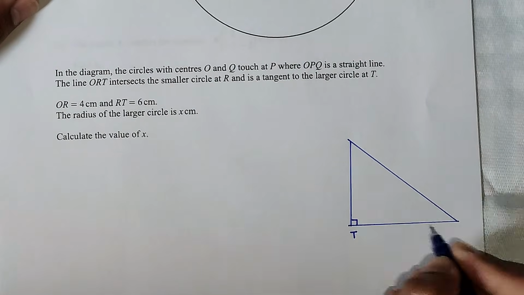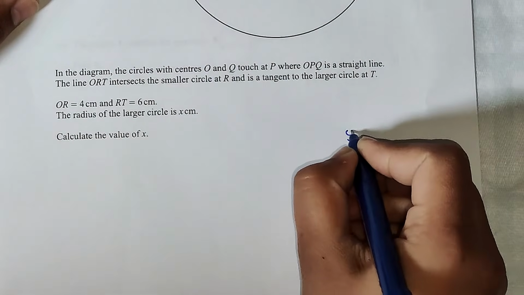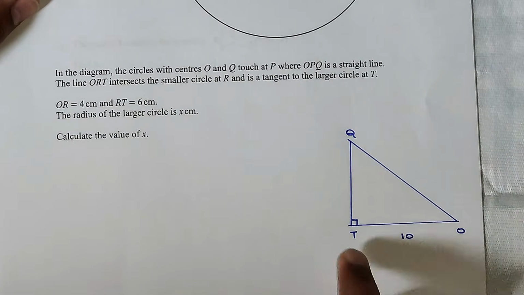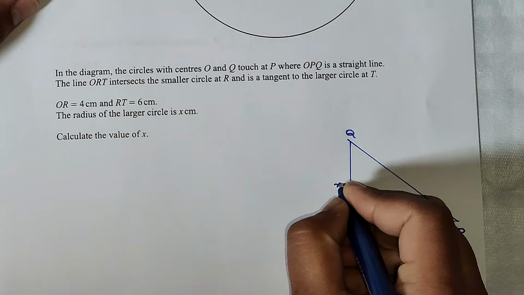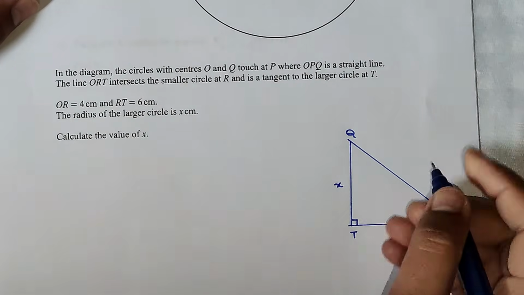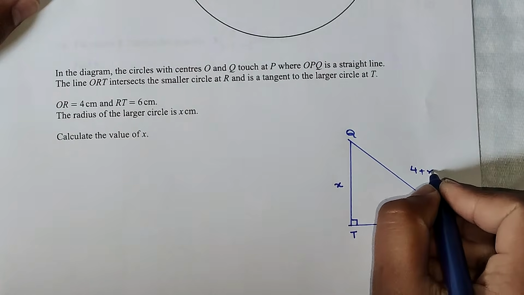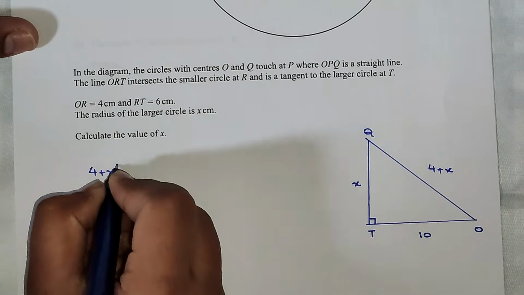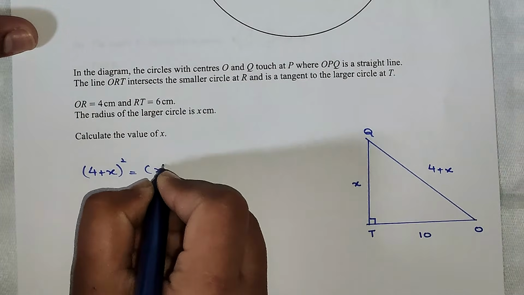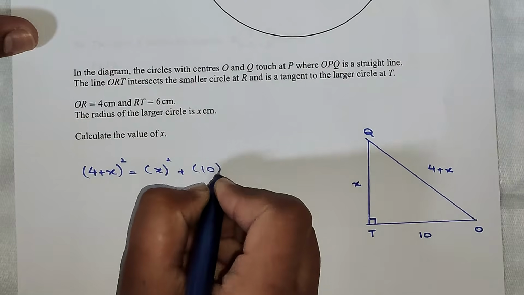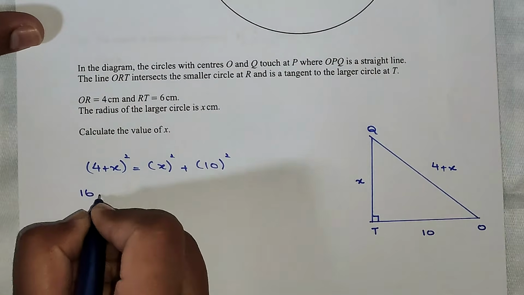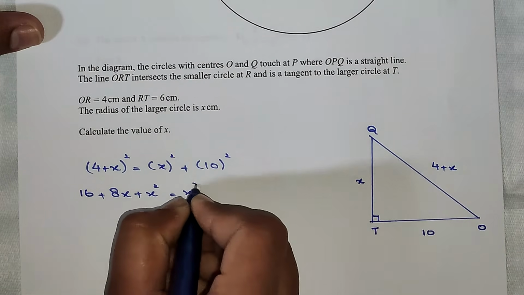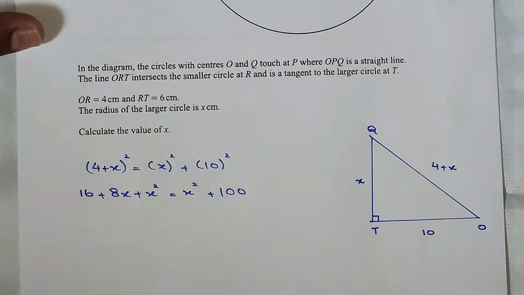Right angle is at T, O and Q. T to O is 10. T to Q is x, and Q to O would be 4 plus x. This is the hypotenuse. Okay, so hypotenuse square would be equal to x square plus 10 square, right? So it would be 16 plus 4 times 2, 8x, plus x square. This would be equal to x square plus 100, right?